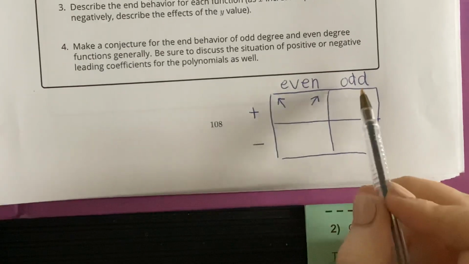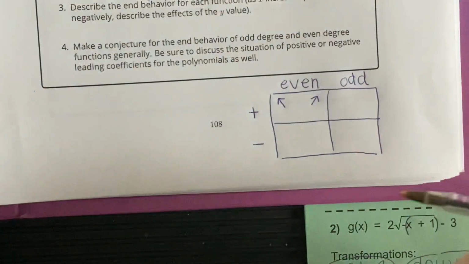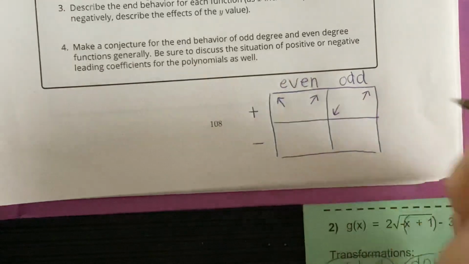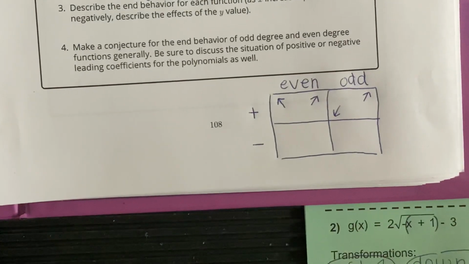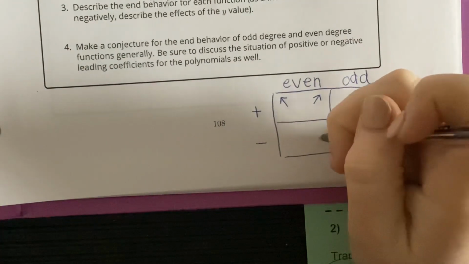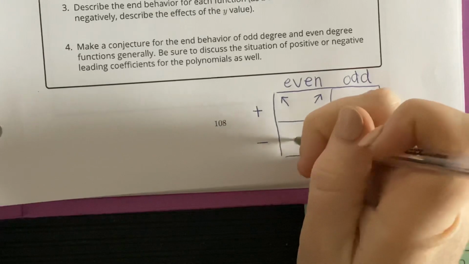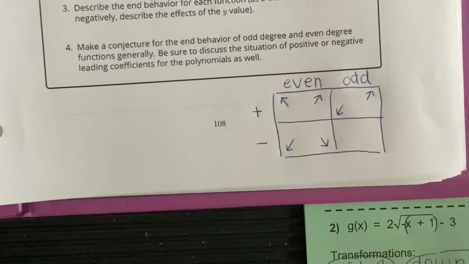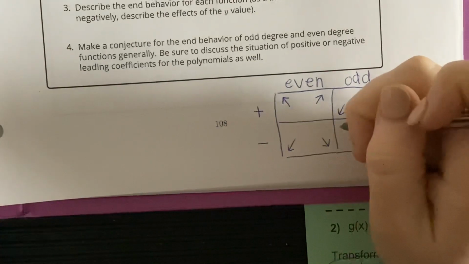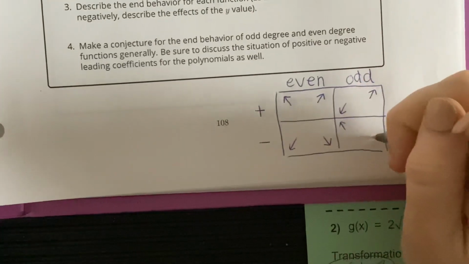If you have an odd positive, that's like B, it's going to go down to the left, but it's going to go up to the right. Even negative, that's like C, it's going to go down to the left, down to the right. And then odd negative is going to go up to the left, down to the right.